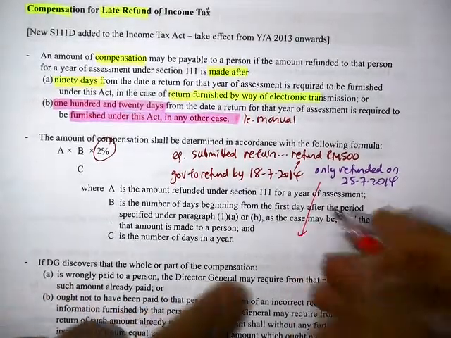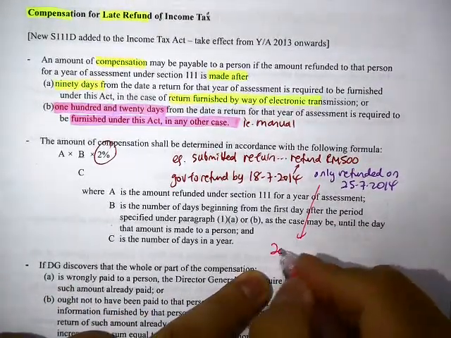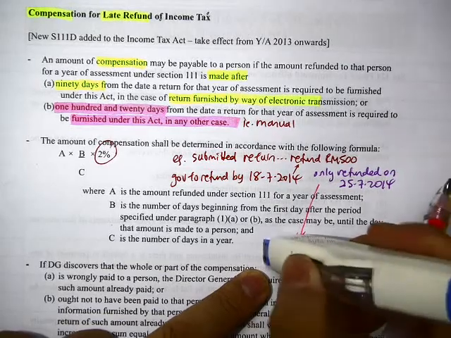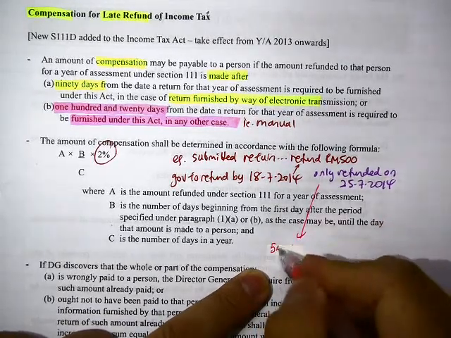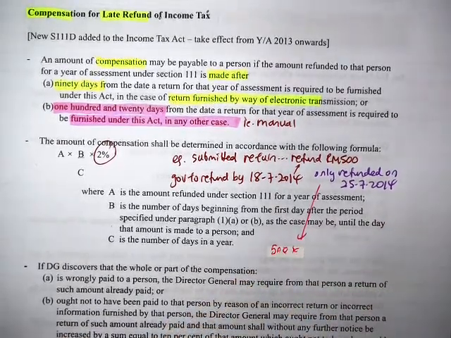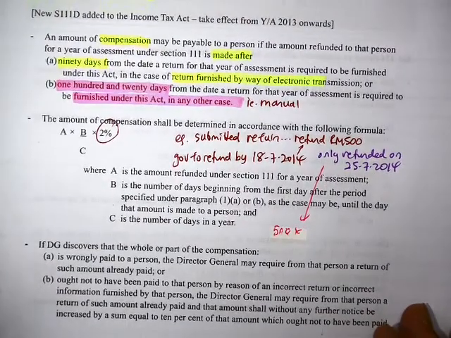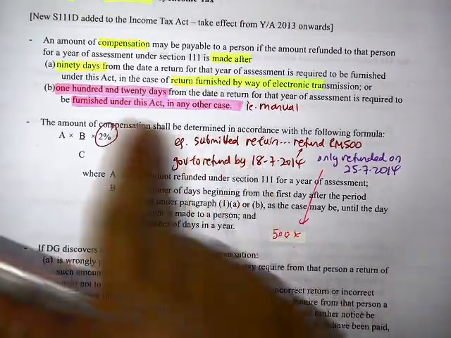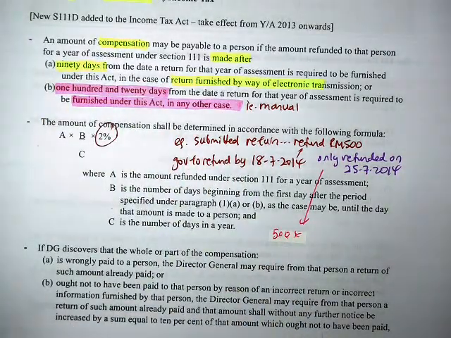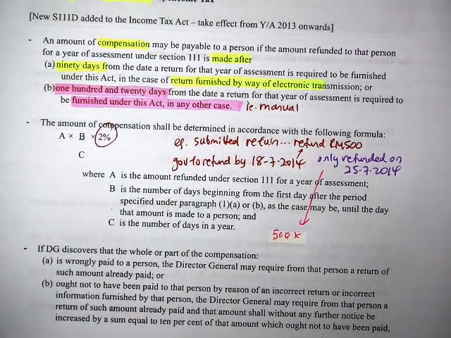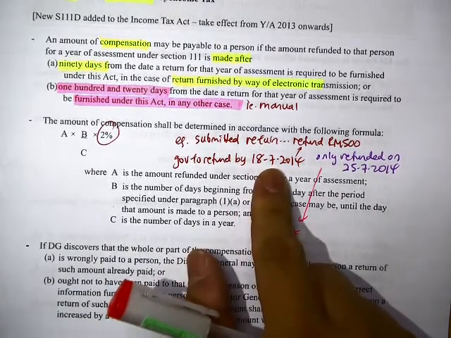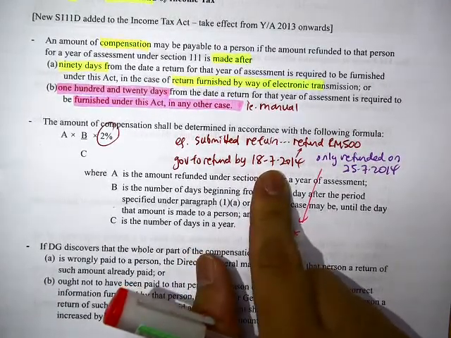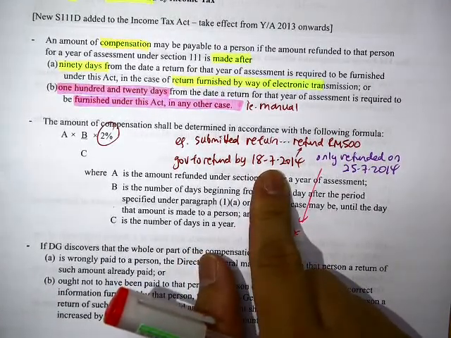We were supposed to refund you 500 ringgit. Now how many days late? It's after the 90 or the 120 days, not from the date of the return. So if I write 18th of July, it means 19, 20, 21, 22, 23, 24, 25, 7 days.